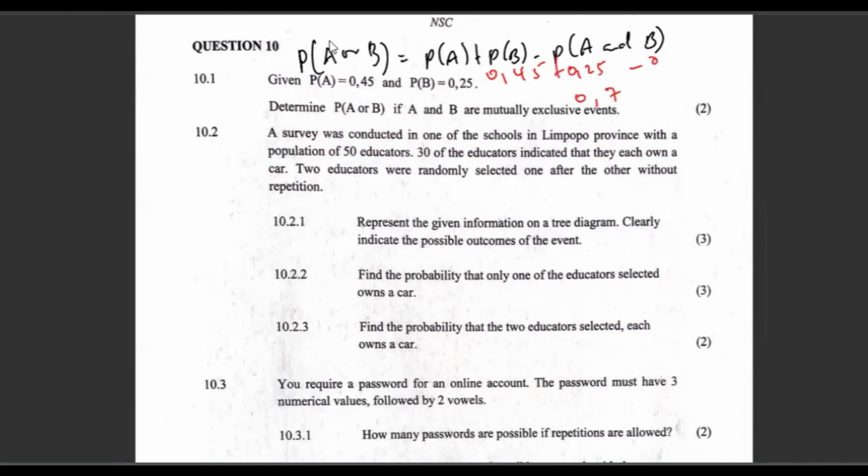Okay, that's 0.7. Then 10.2, a survey was conducted in one of the schools in that province with a population of 50 educators. 30 of the educators indicated that they each own a car. 2 educators were randomly selected one after the other without repetition.